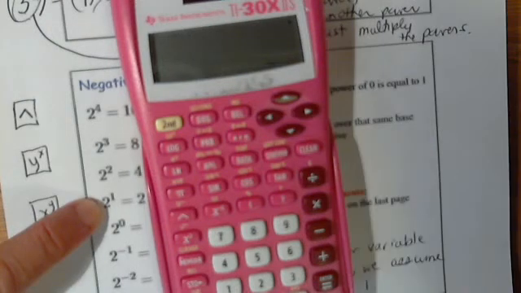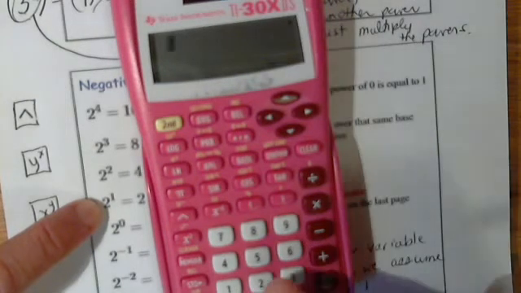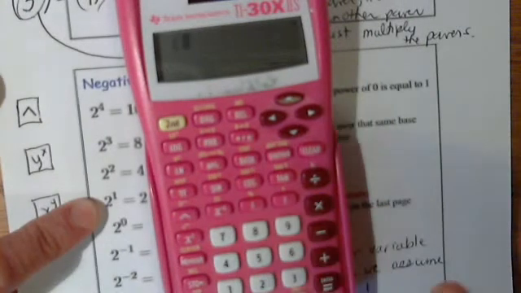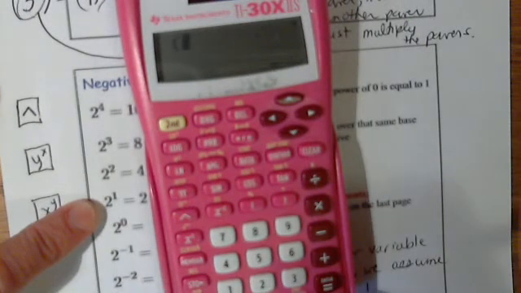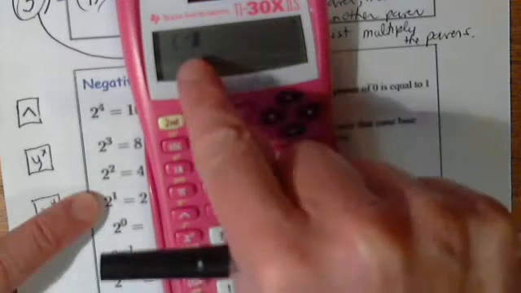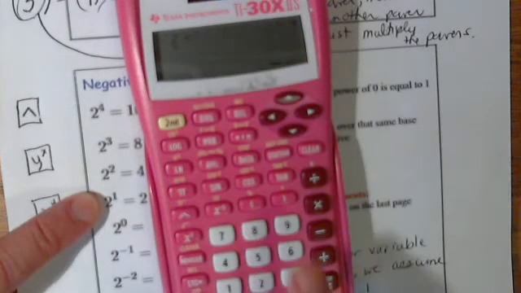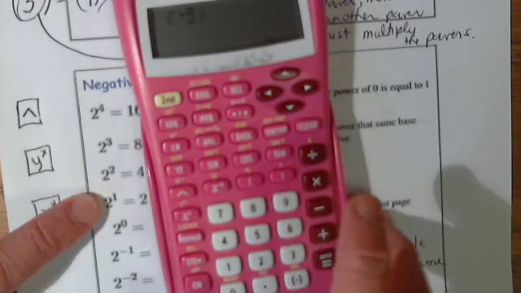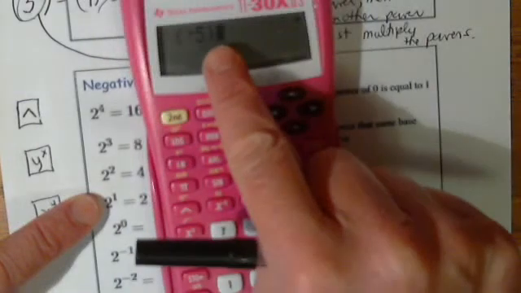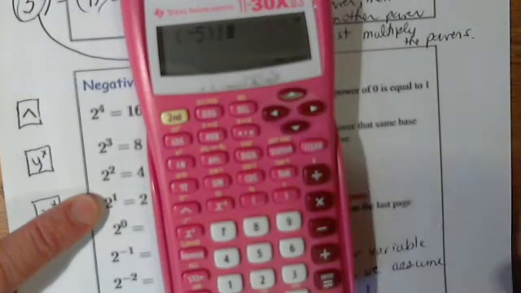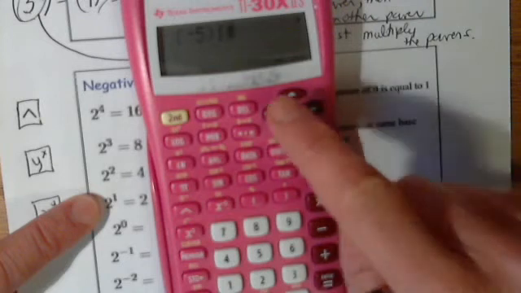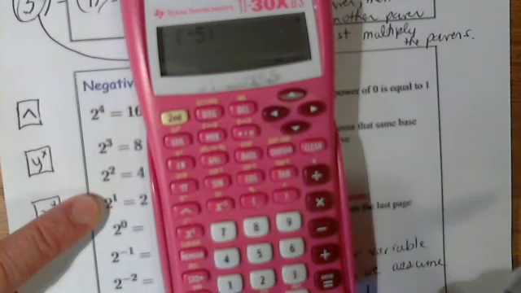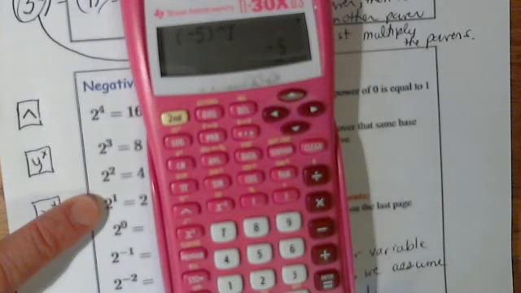Now, if your favorite number was a negative number, we'd have to be careful and put it in parentheses first. So let's say my favorite number was negative 5. I'd put in my left parenthesis, which is right here, the negative sign, then 5, close my parentheses, because I want to raise the negative and the 5 to the 1st power. And, whoops, I didn't power up. Let me go back, delete that, power up, 1, and I should get negative 5.